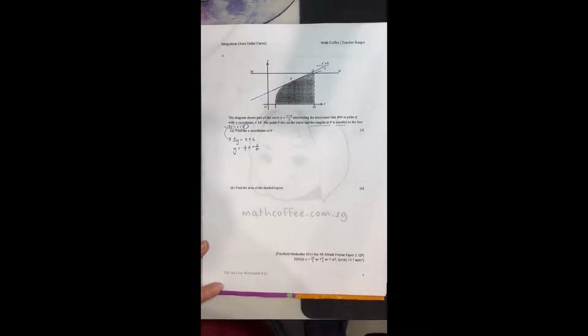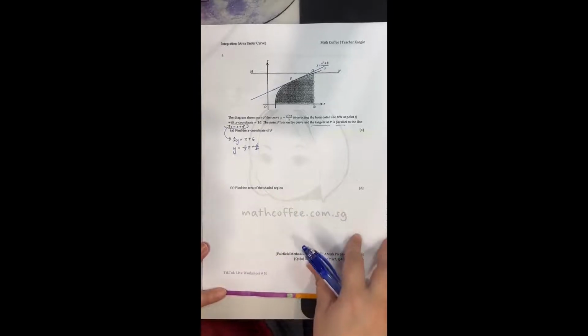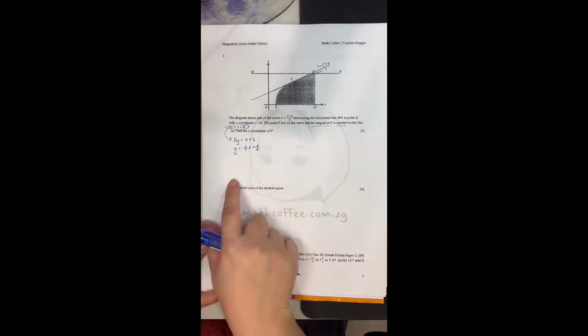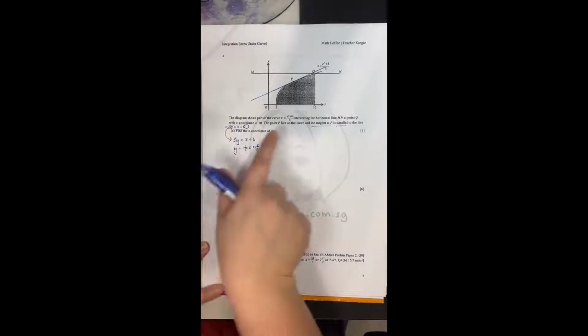Important now: whenever they say parallel to the line, first thing is to find out the gradient of the line. And the gradient of the line is found by making y the subject.